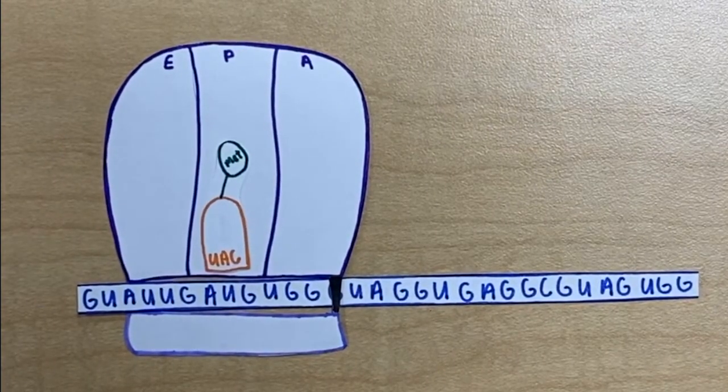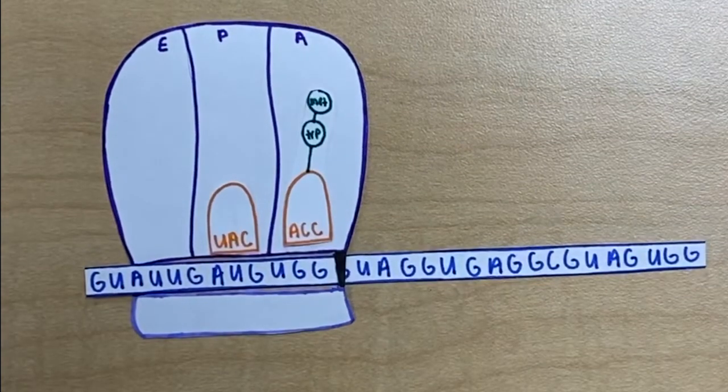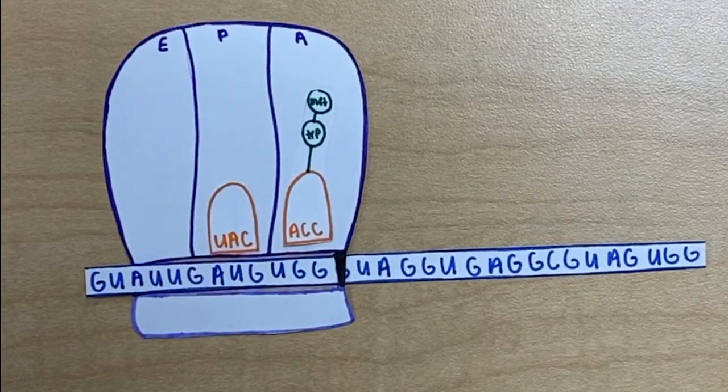So once the initiation complex is formed, elongation starts. Another tRNA with the correct anticodon and corresponding amino acid binds to the mRNA in the A site of the ribosome. The amino acid in the P site creates a peptide bond with the amino acid in the A site. At this point, we have a tRNA with 2 amino acids in the A site and a tRNA with no amino acids in the P site.